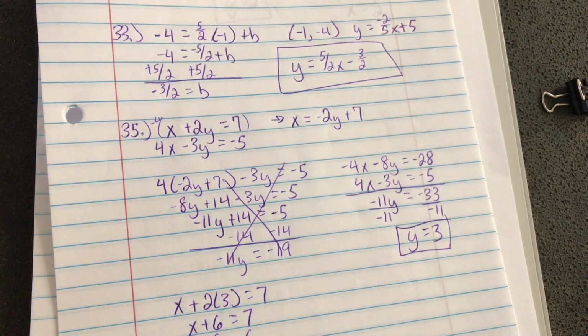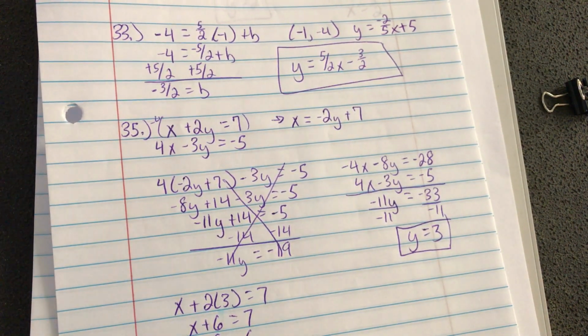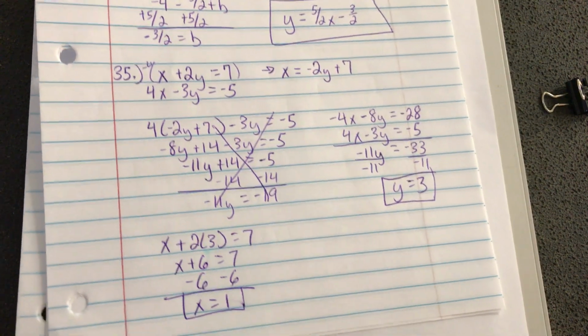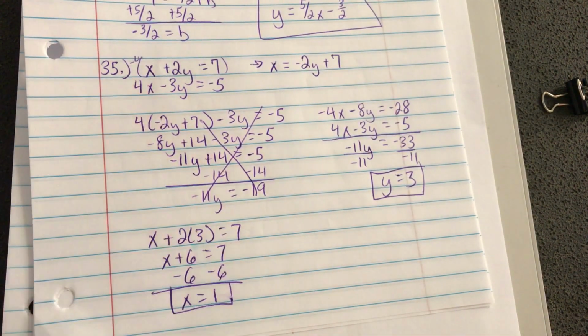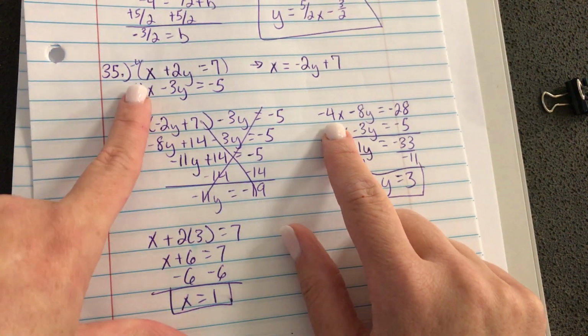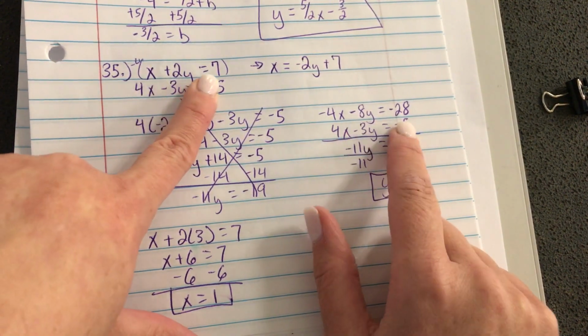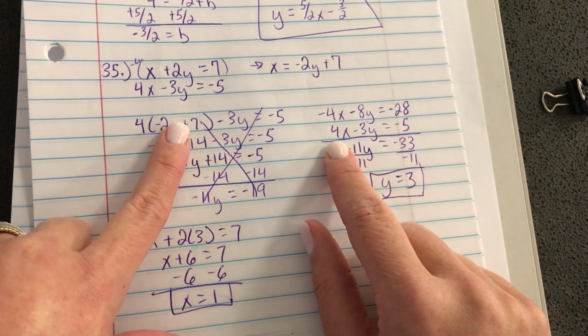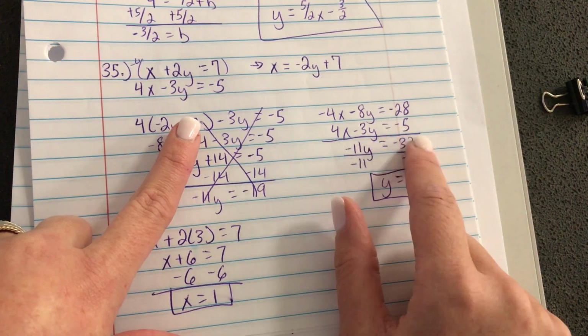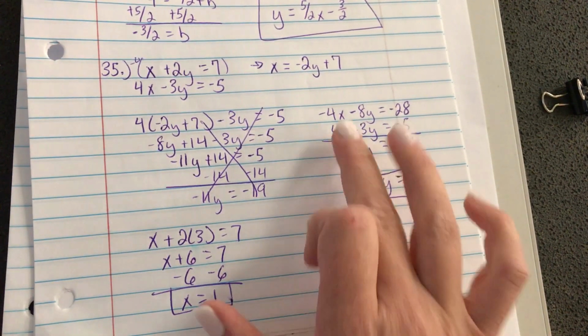35 was system of equations, and I decided to multiply by 4, which gives you a -4x minus 8y equals -28. And then, of course, I had the 4x minus 3y equals -5. I added those terms together.